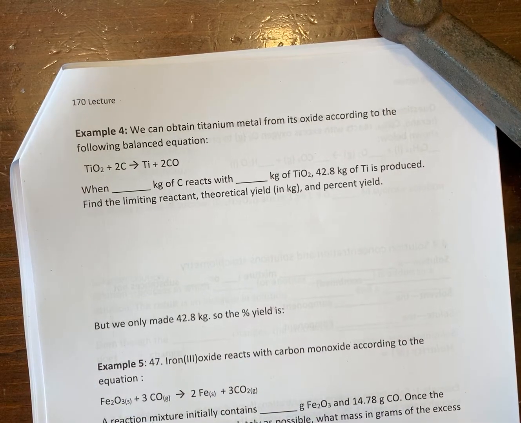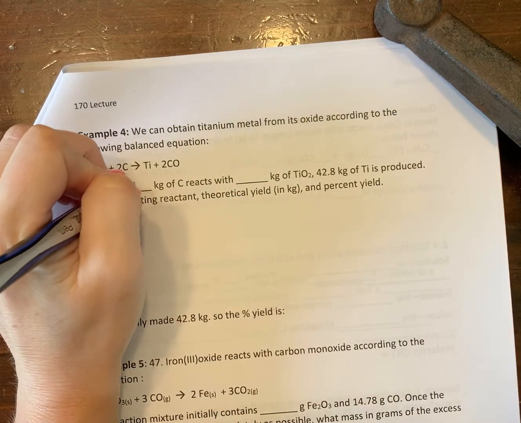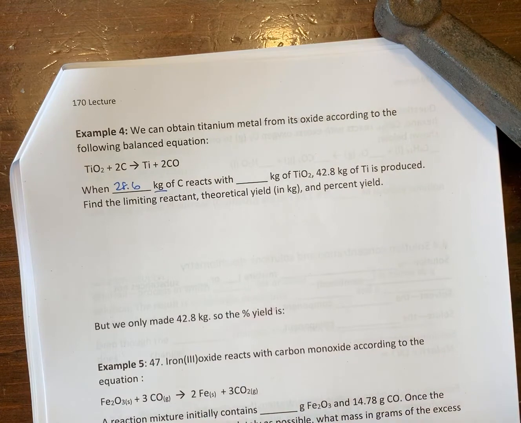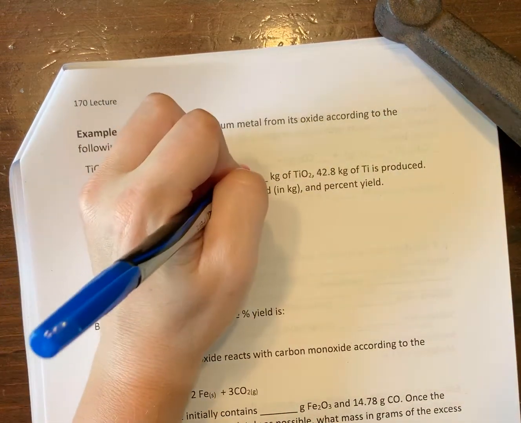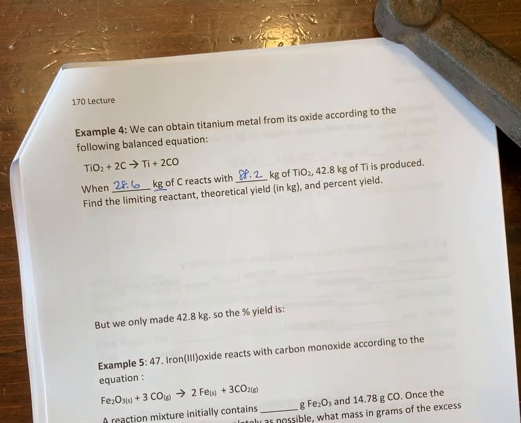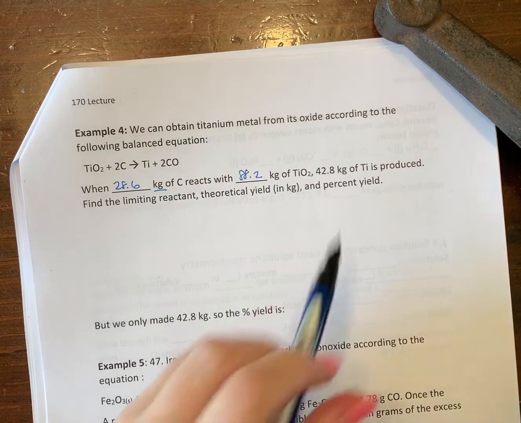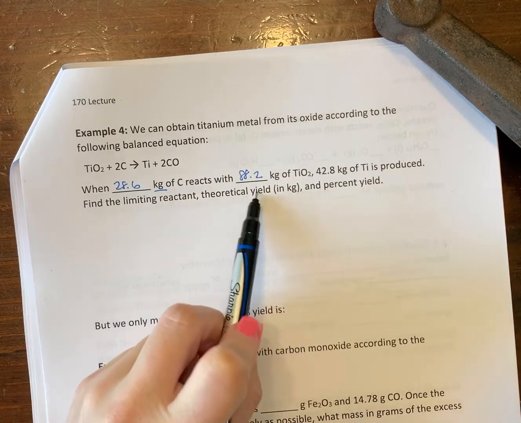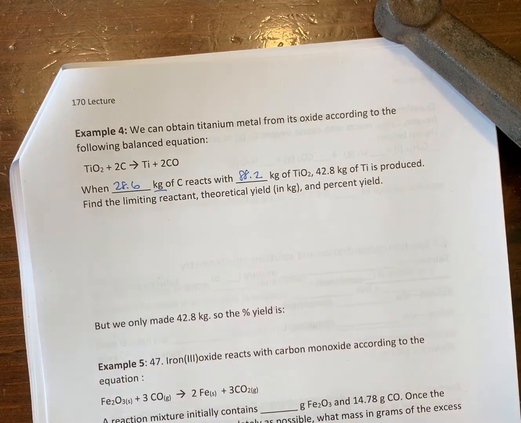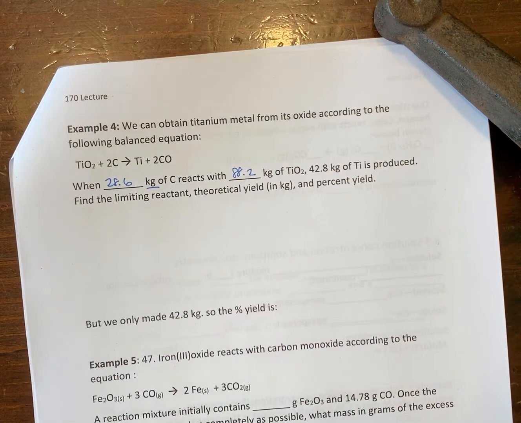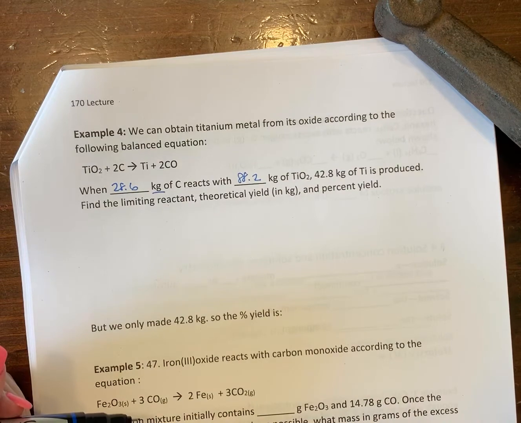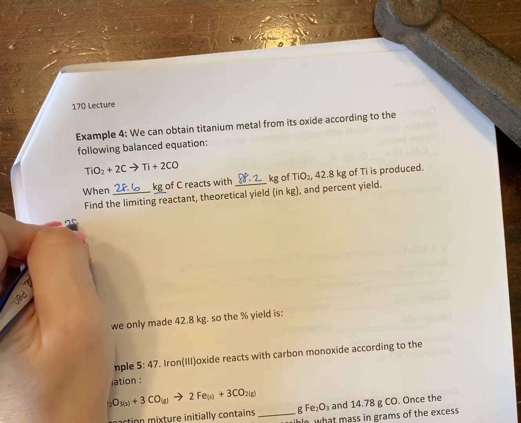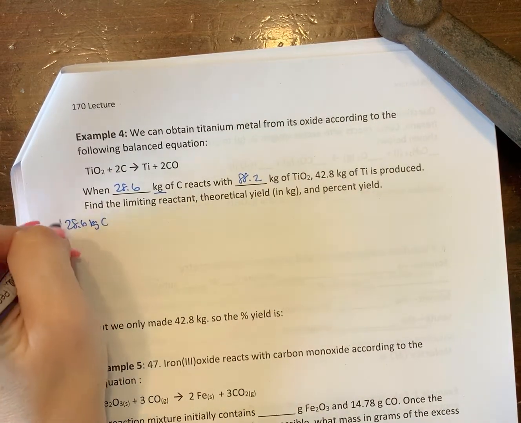Titanium metal, here's our equation. We're going to have 28.6 kilograms of carbon, and it's going to react with 88.2 kilograms of titanium oxide. This time it's telling us how much we made, and it wants to know the limiting reactant, our theoretical yield, and our percent yield. So let's go ahead and start with what we're given first. So 28.6 kilograms of carbon.